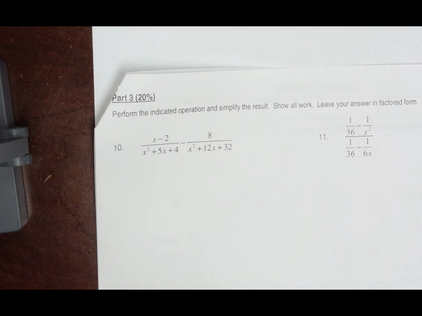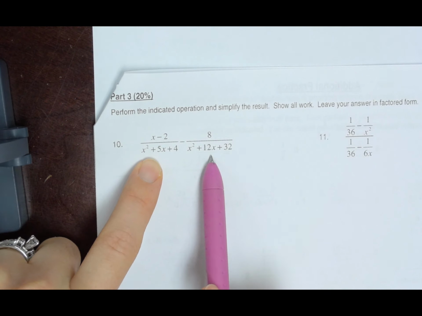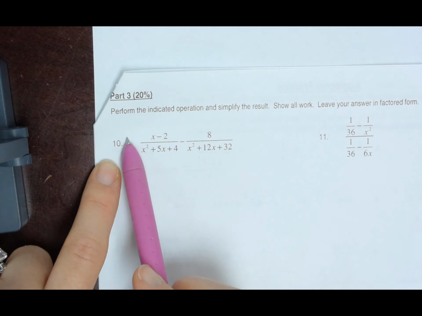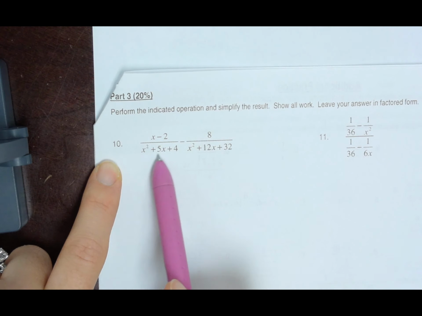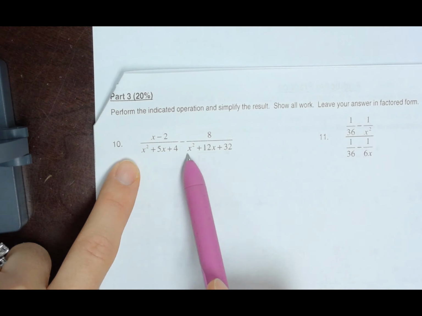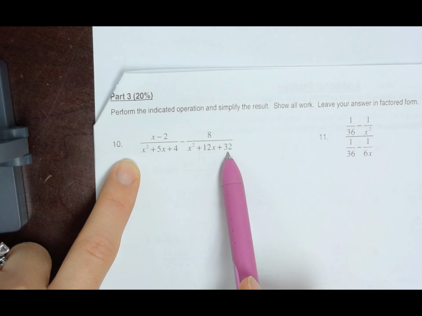Okay, so we need to subtract these two fractions, and in order to subtract, they have to have the same denominator. And if I just take this whole denominator and multiply it here and here, and this whole denominator and multiply it here and here, it should eventually work out, but it's going to be a huge mess. So what you want to do instead, you always have to try to remember to factor these denominators first.